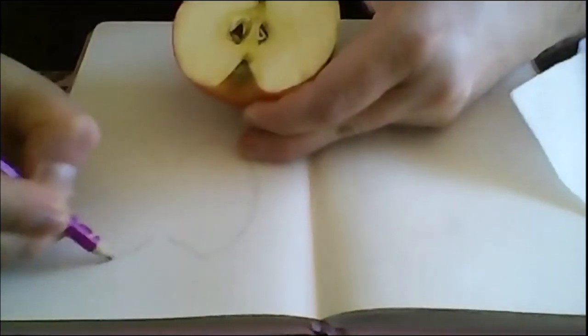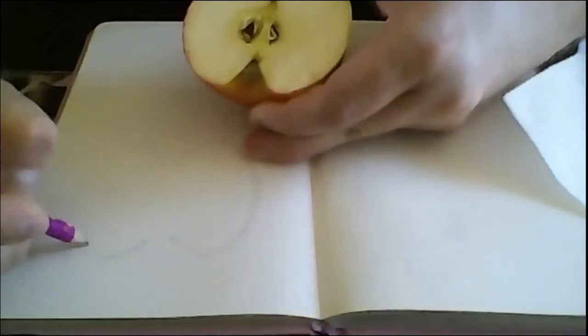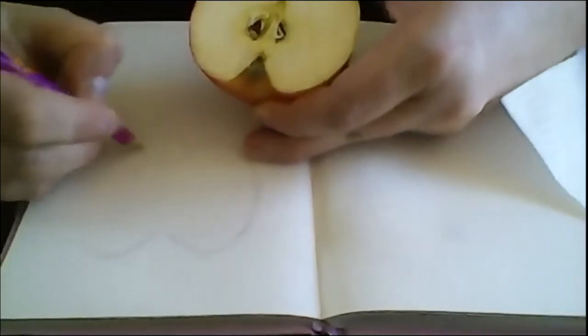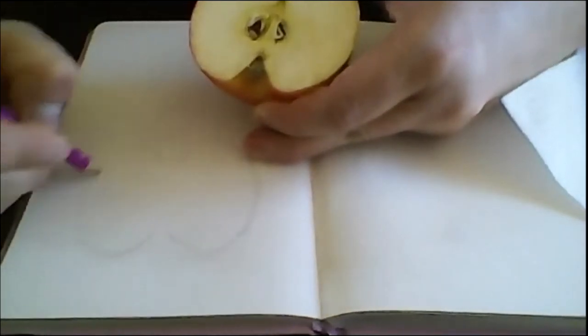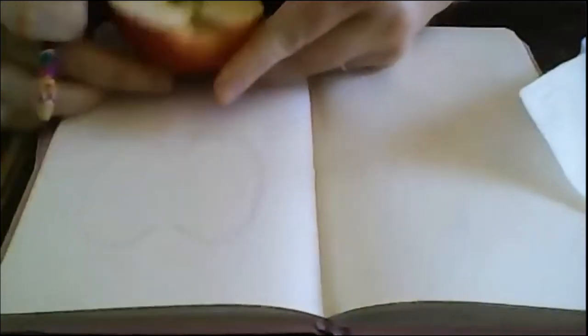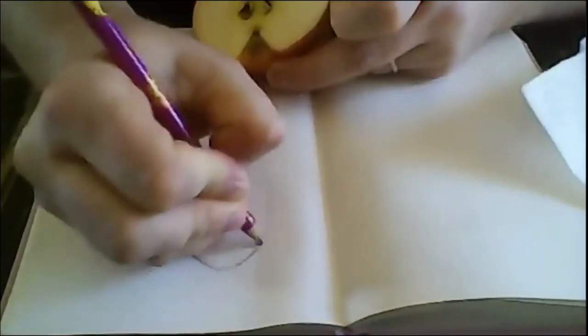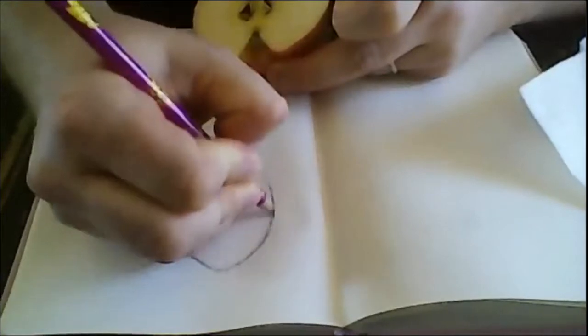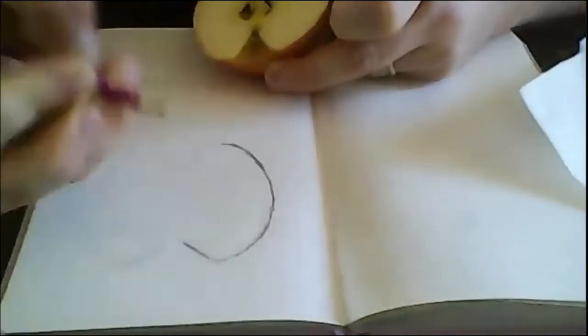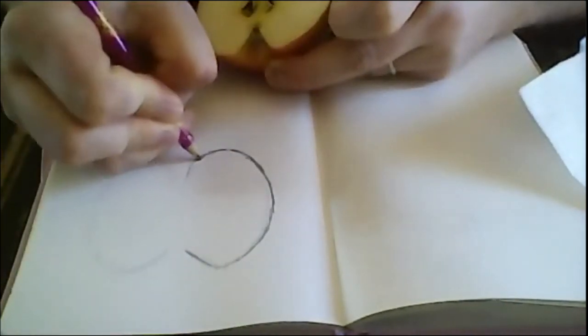So I'm going to try and do it to the accurate size, because when you're trying to sketch something for reference, that is an important piece of that. So I'm going to try to keep it as close as I can to accurate size. So I'm going to come around here. And if you can see, my apple is pretty close to this size. So I'm going to come in here and darken it so you guys can see it better. Hopefully you guys can see this.